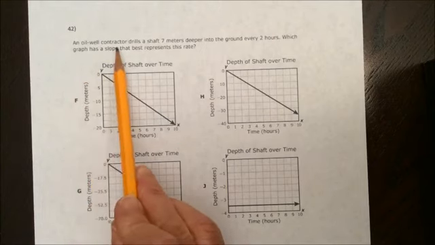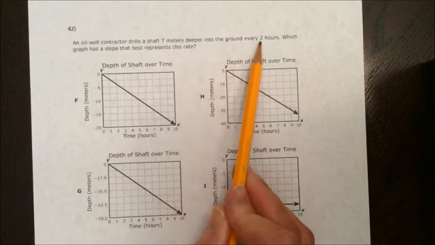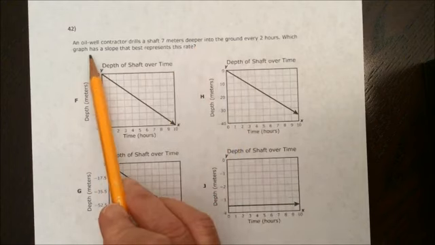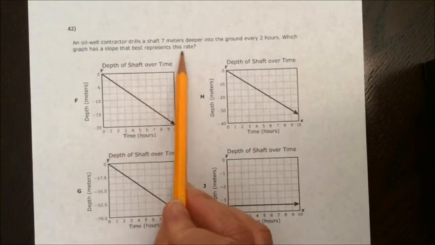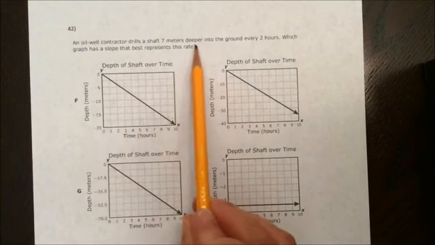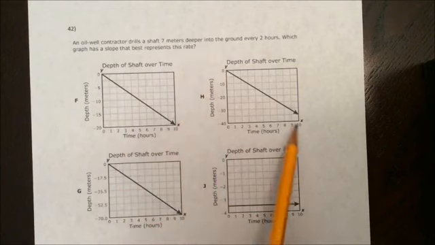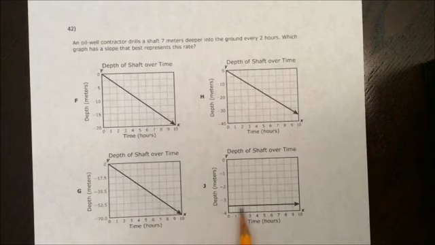An oil well contractor drills a shaft 7 meters deeper into the ground every 2 hours. Which graph has a slope that best represents the rate? This rate. Okay? It's going down into the ground, so it's getting deeper. So we know the slope is negative, and this works. This is not correct. So we're going to take J off. That is not right.